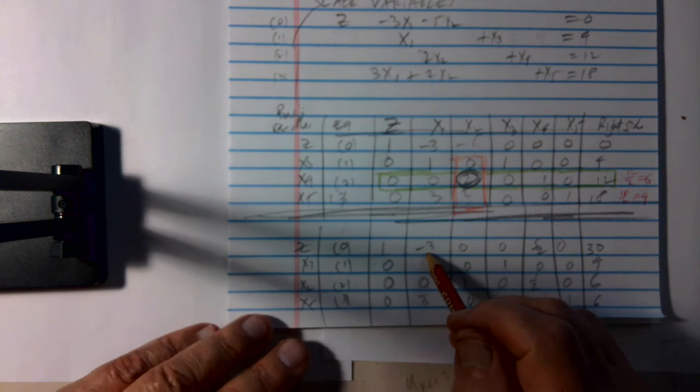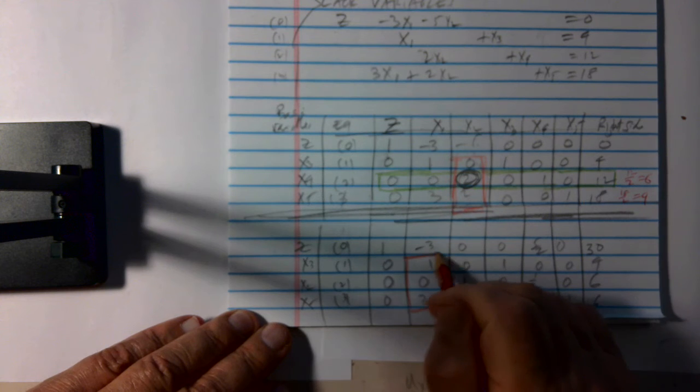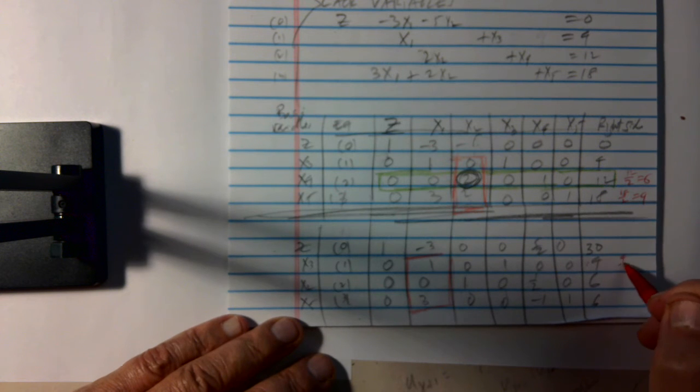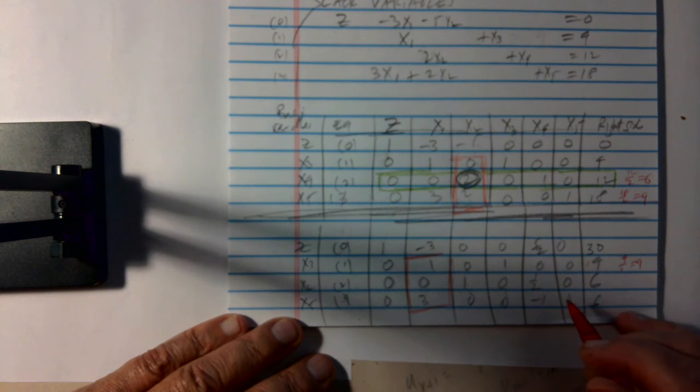So the column where you have the minus 3 is the new pivot column. And I have 2 positive elements. If I take 4 over 1, that ratio is 4. If I take 6 over 3, that ratio is 2. That's the minimum.